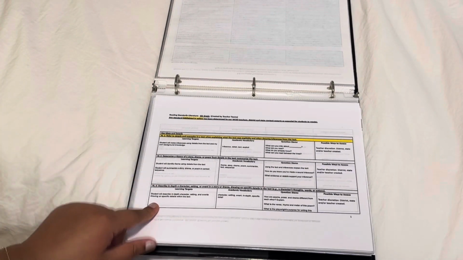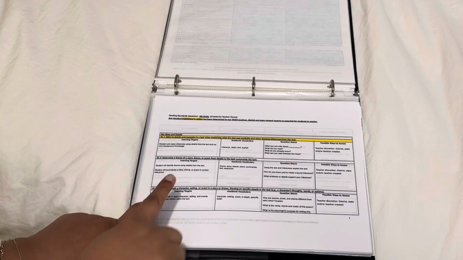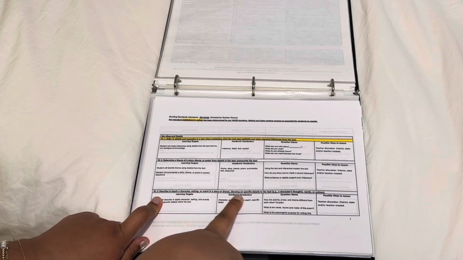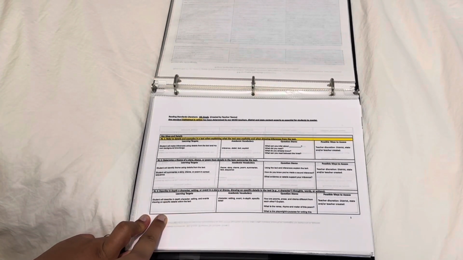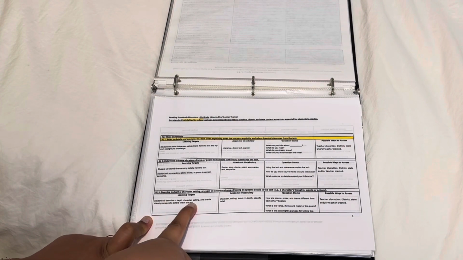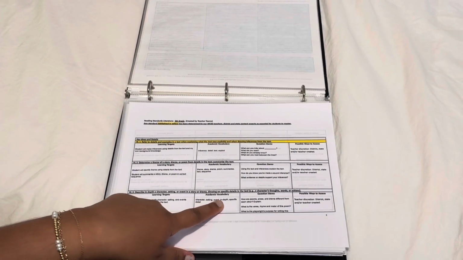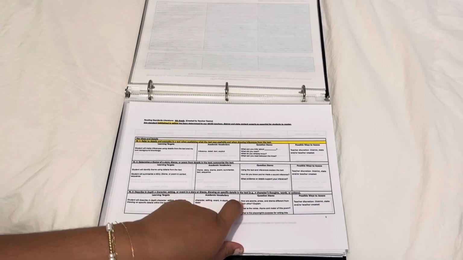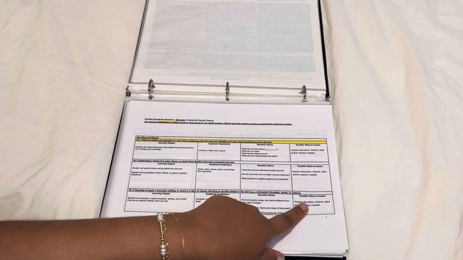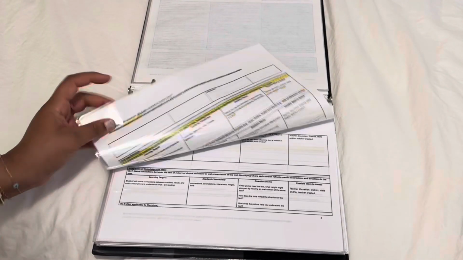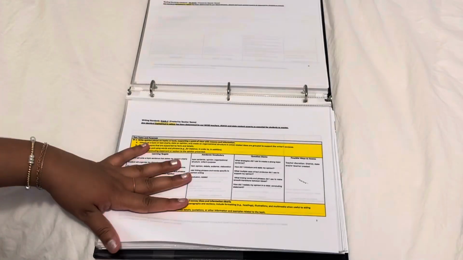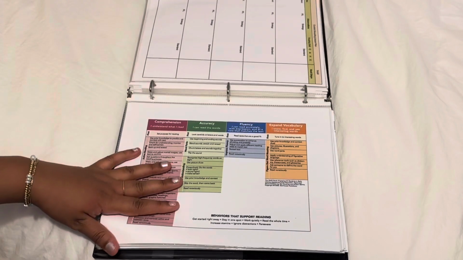So let's just say we go back to that 4-3 standard. It says describe character settings and events. It tells you what our learning targets could be. So it could say students will describe in depth character setting or events. Sorry, that was my cat. And then there's a vocabulary, which is character, setting, event, specific detail, questions that you can ask students, and possible ways to assess, which I really like. So I have them for all the standards. This was created by a certain district.